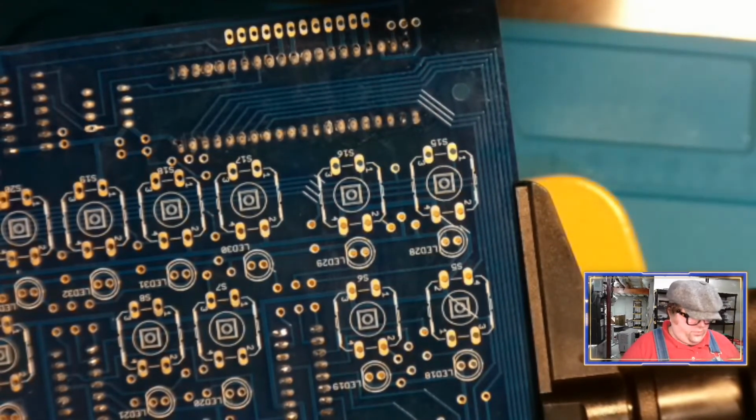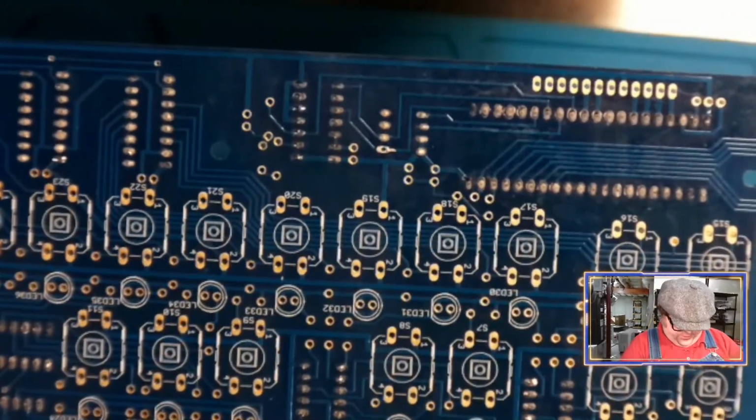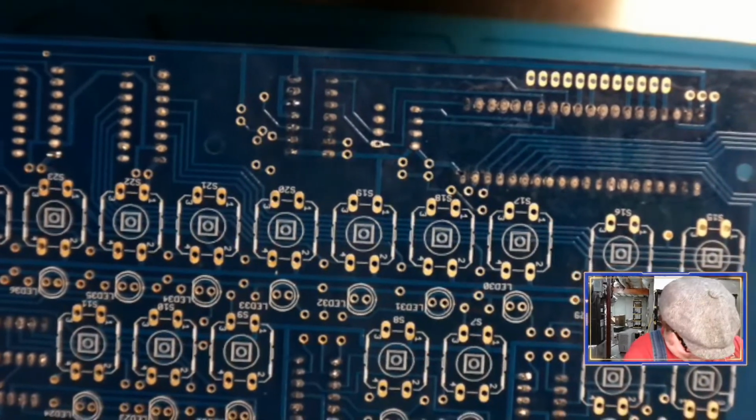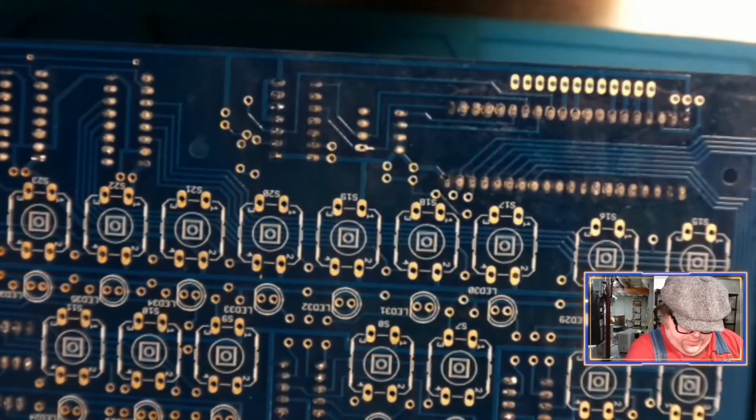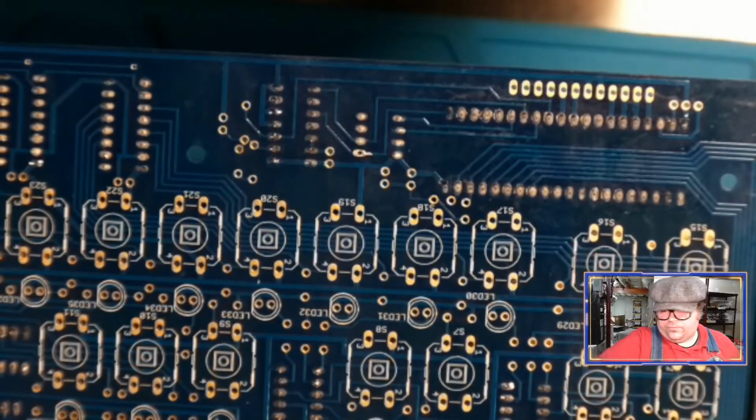All right, so we've got capacitors. First let me see if I can adjust my quad hands to get a better grip on the board. There we go. All right. .047 microfarad film cap is C54.